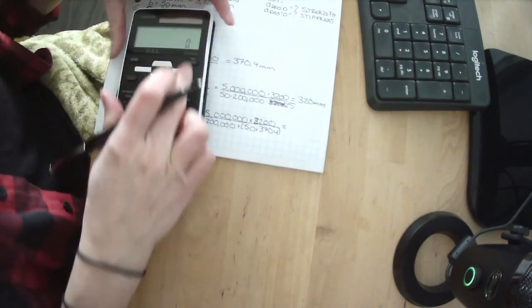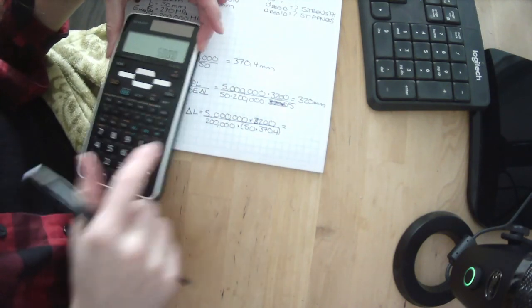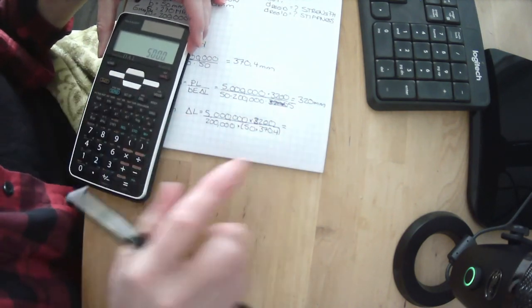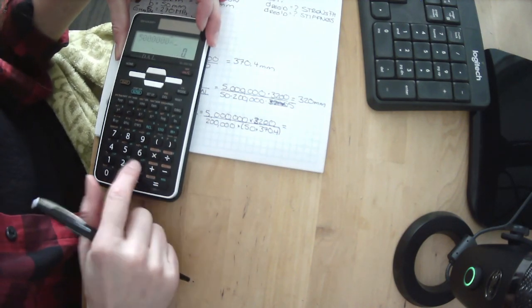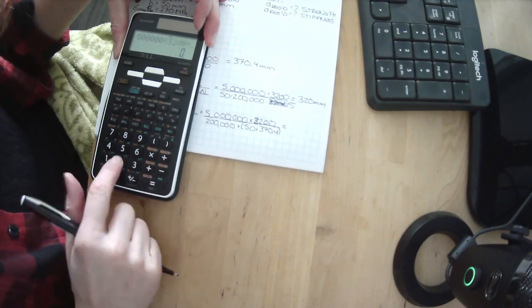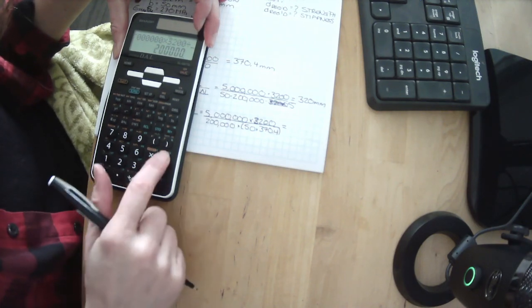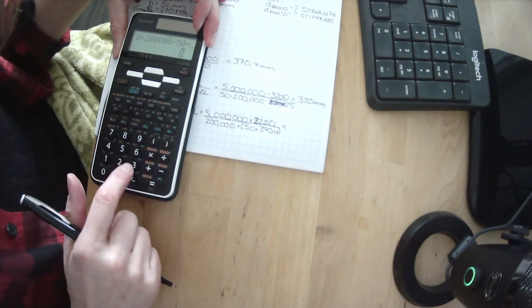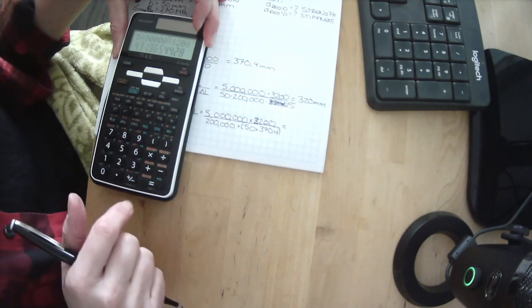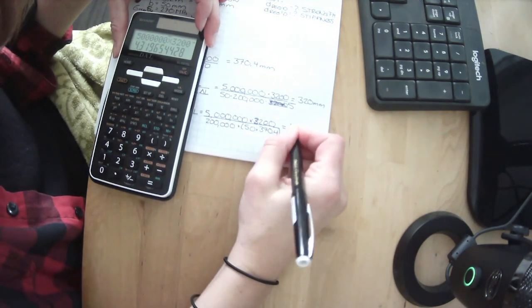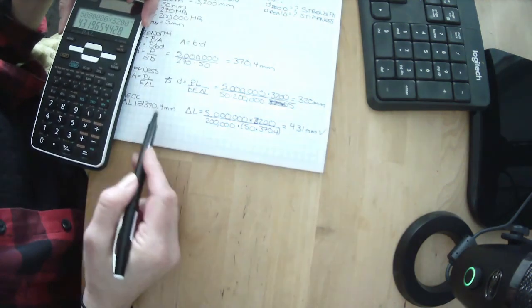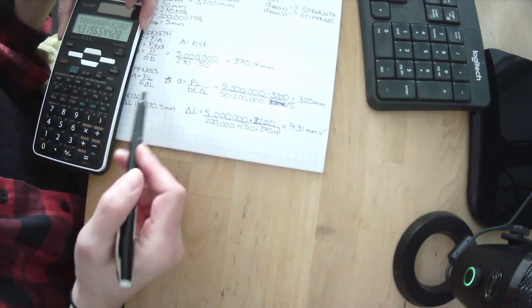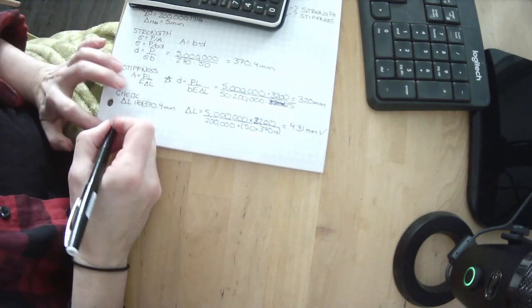So let's plug this in. Remember, we need this to be less than 5 millimeters, and we're happy. So 5 million times 3,200 divided by 200,000 divided by 50 divided by 370.4, and we get 4.31 millimeters. So our 370 meets both our strength and our stiffness requirements.